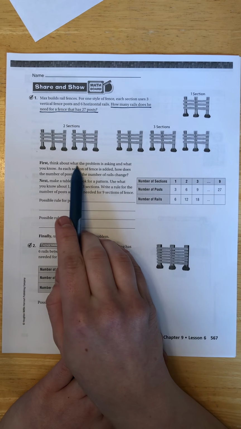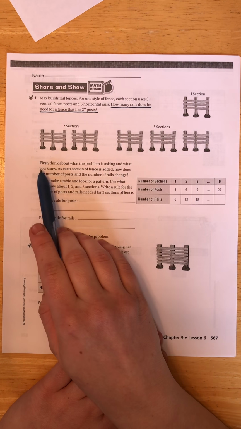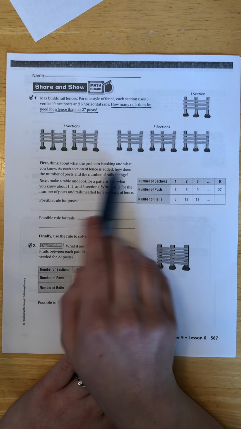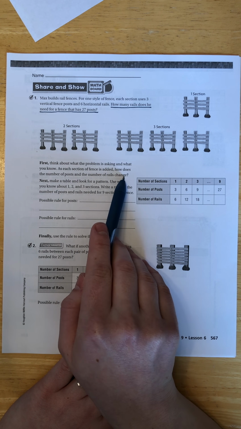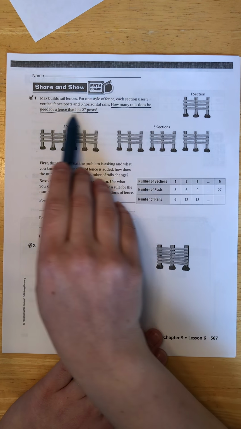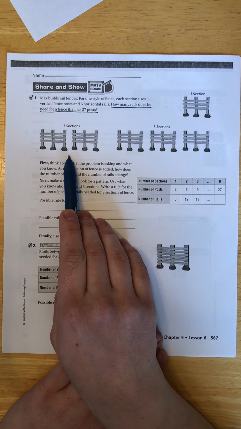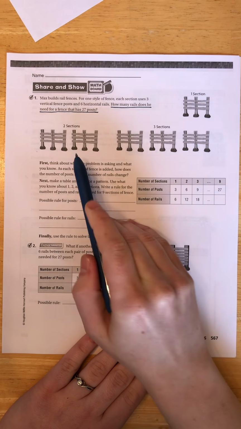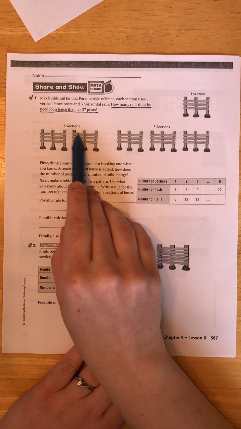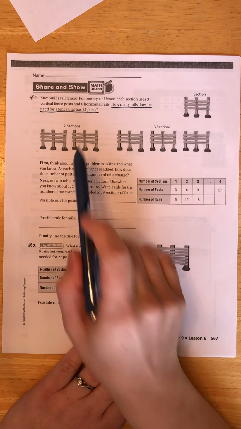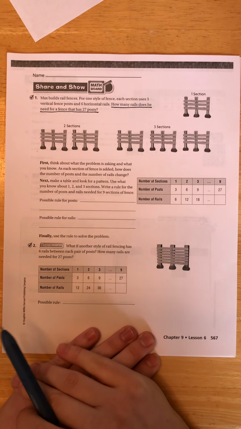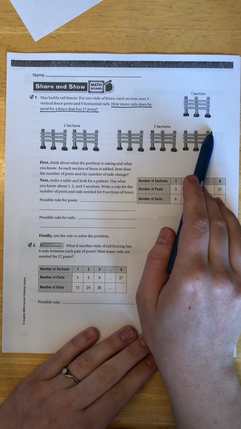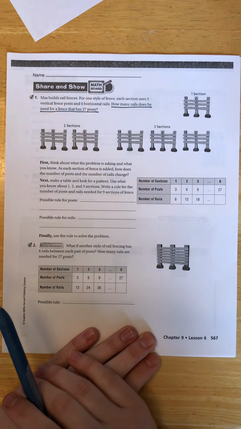First, think about what the problem is asking and what you know. As each section of fence is added, how does the number of posts and the number of rails change? So this was one section. Let's look at 2 sections right here. What changed? Well, we have 3 more posts and we have 6 more rails. So we doubled everything, right? And then when we added a third section, there's 3 more posts and 6 more rails.